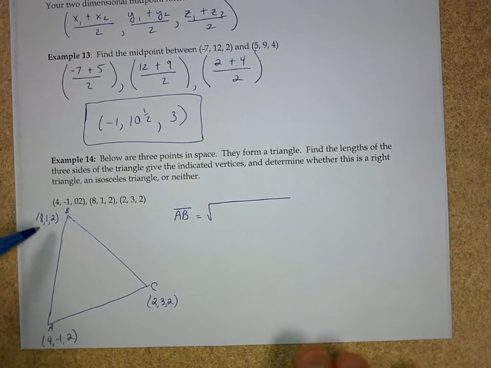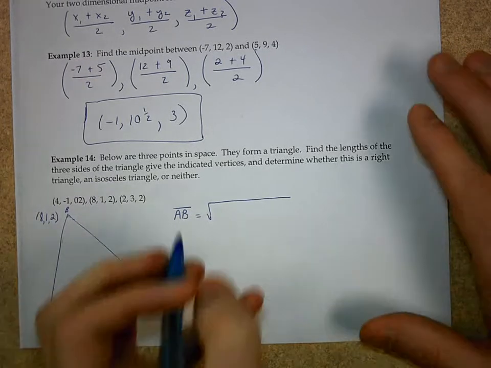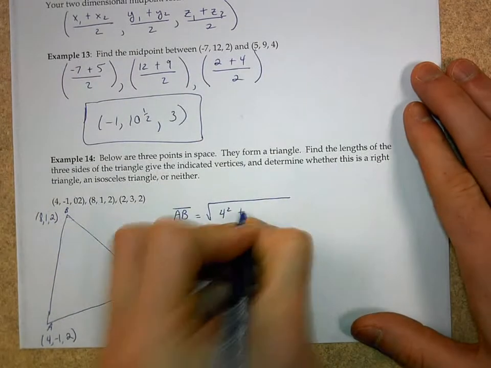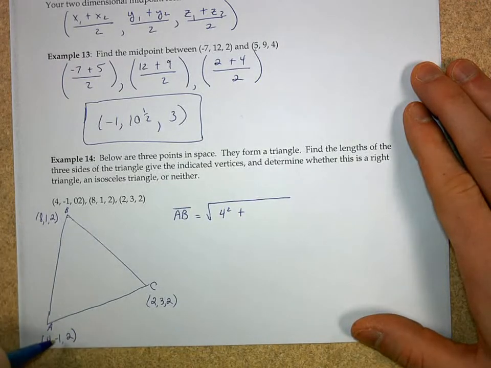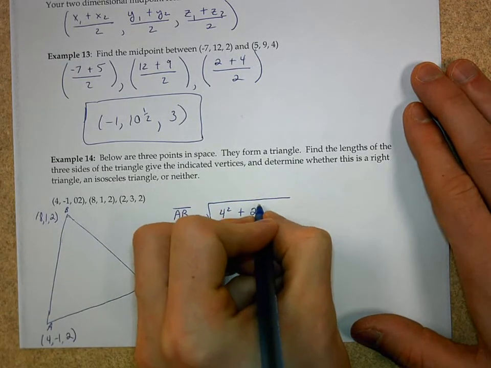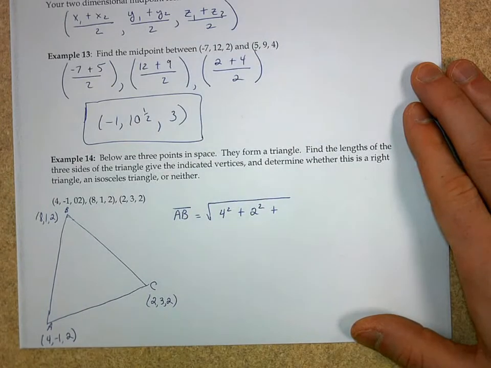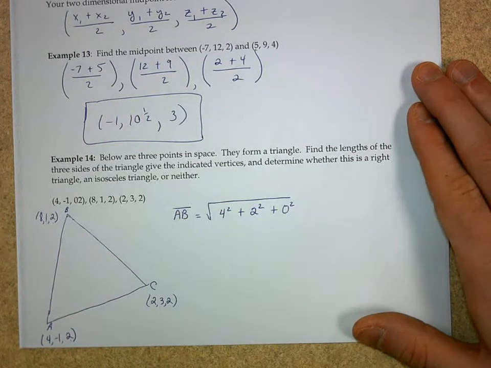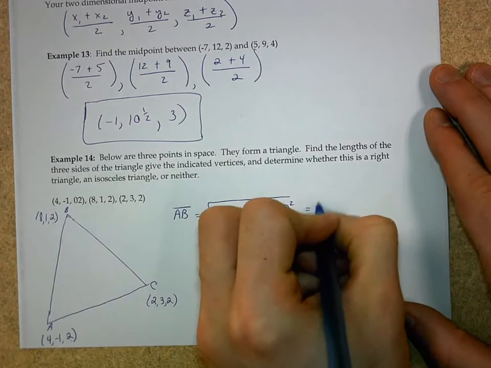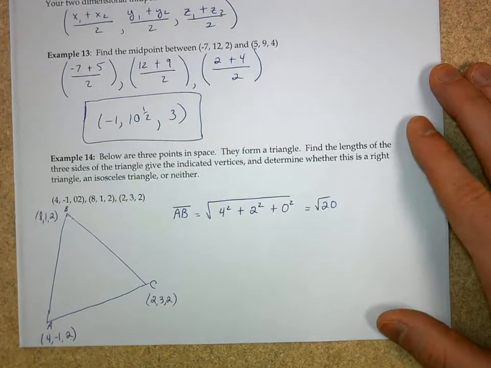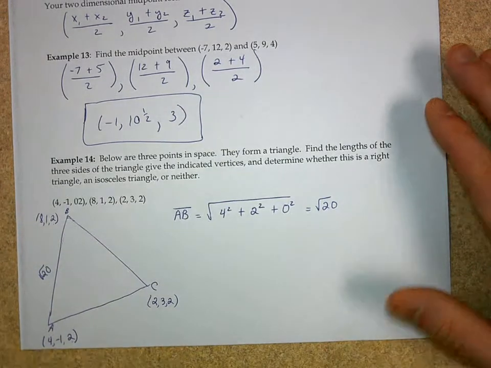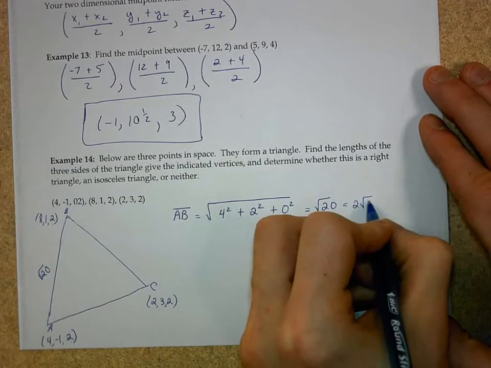We'll do 8 minus 4, which will be 4, and we'll square that. We'll do 1 minus a negative 1, which is 2, and we'll square that. And then 2 minus 2, which is 0, and we'll square that, which is going to give me square root of 20. Or that same thing as 2 square root of 5.